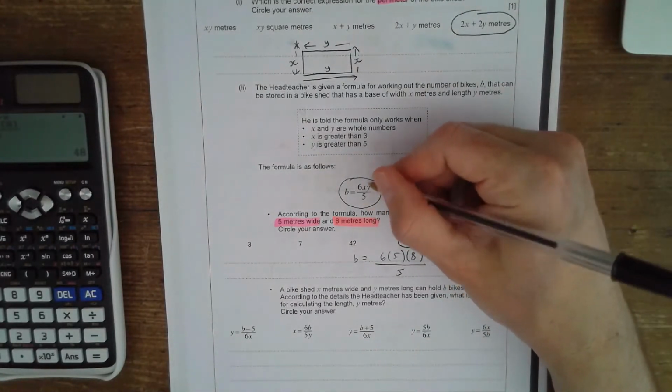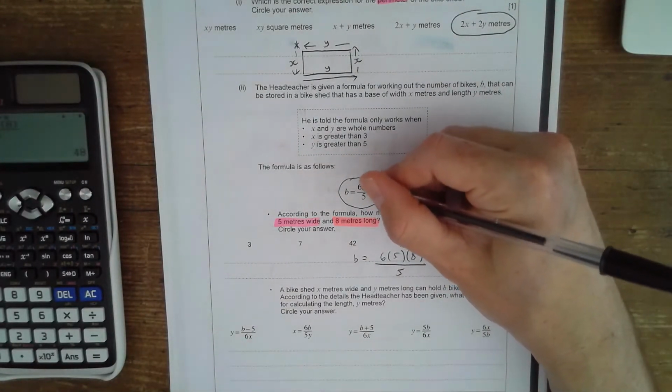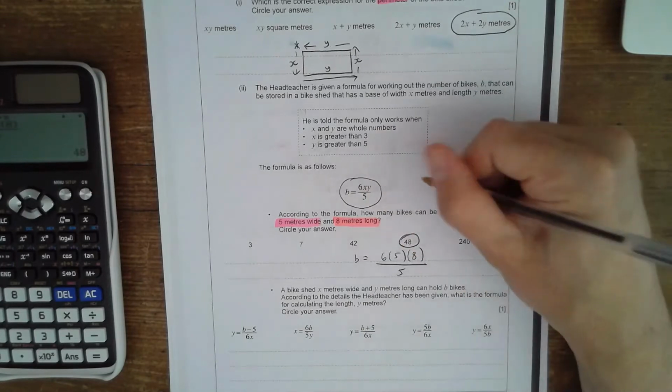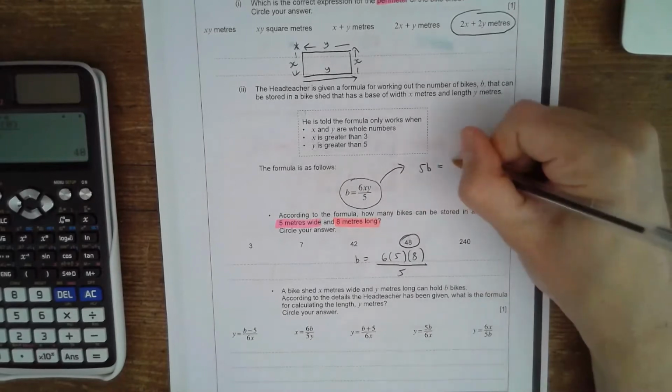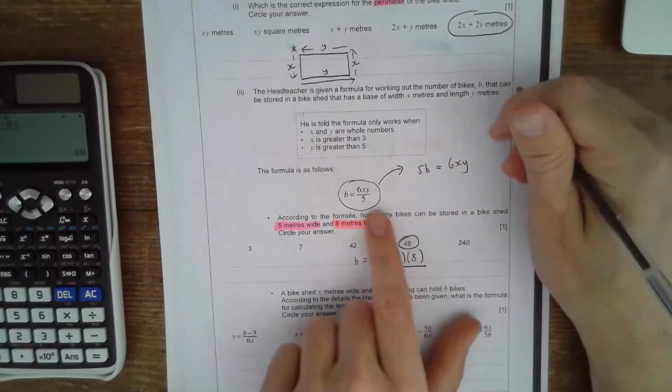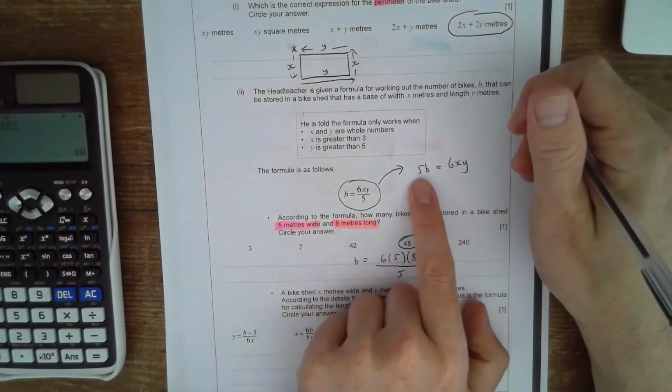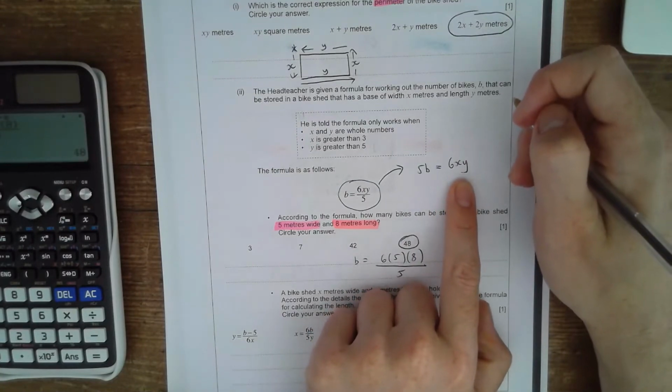So the first thing I'm going to do is get rid of this expression being all divided by 5. I'm going to times both sides by 5. So this expression I'm now working on over here, and I've literally just timesed both sides by 5 to get 5B, and that divided by 5 has now been cancelled out here.